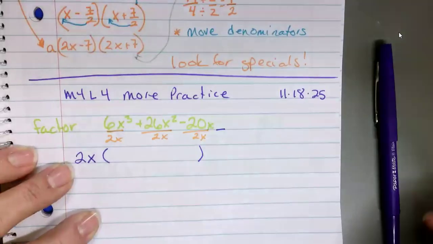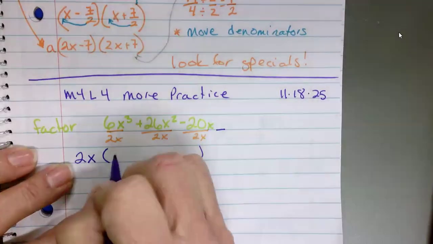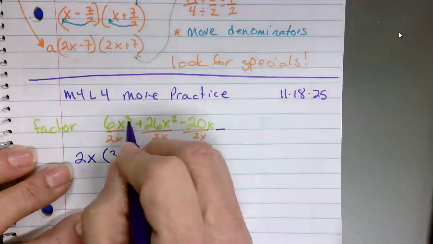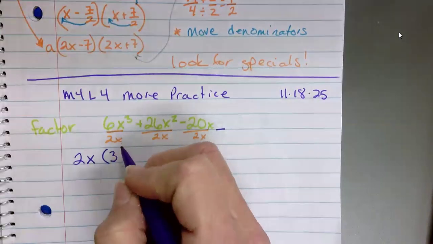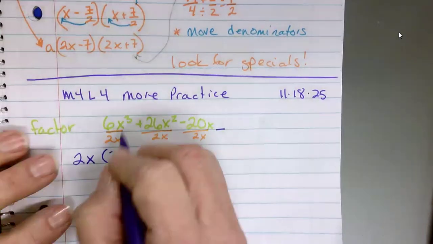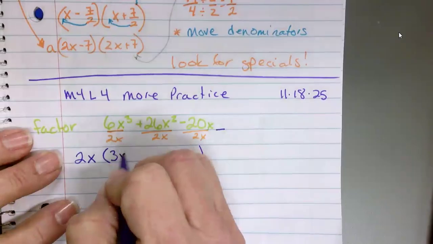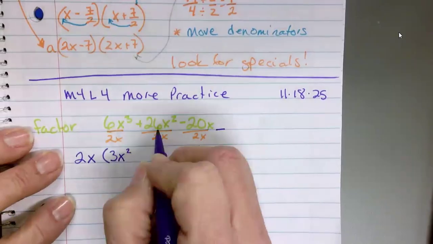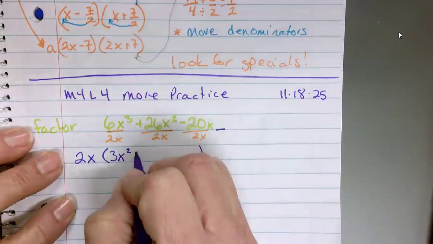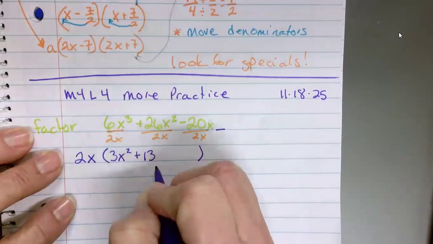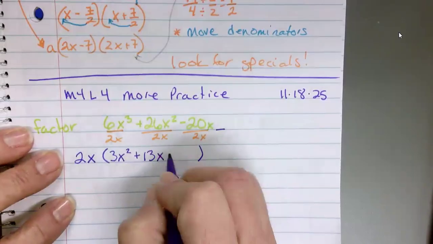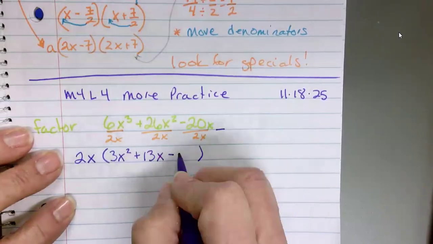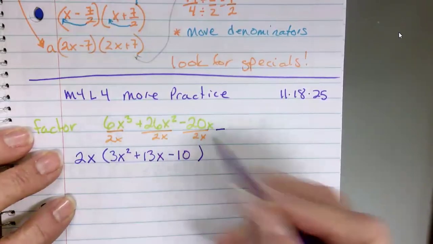And so then we get 6 divided by 2 is 3. X to the third divided by x. We subtract exponents when we're dividing the same base. So 3 minus 1 is 2, so we get x squared. 26 divided by 2 is 13, so we get plus 13. X squared divided by x is x. 20 divided by 2 is 10. X divided by x is 1.